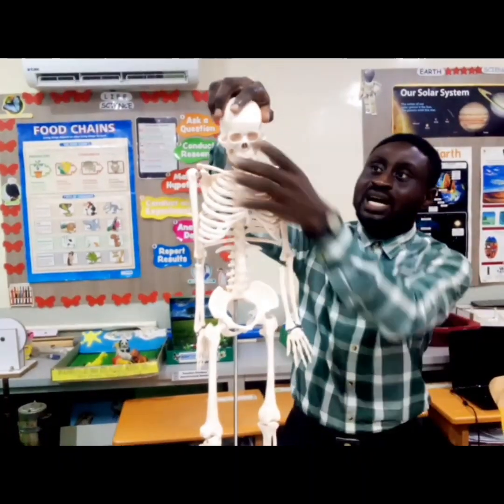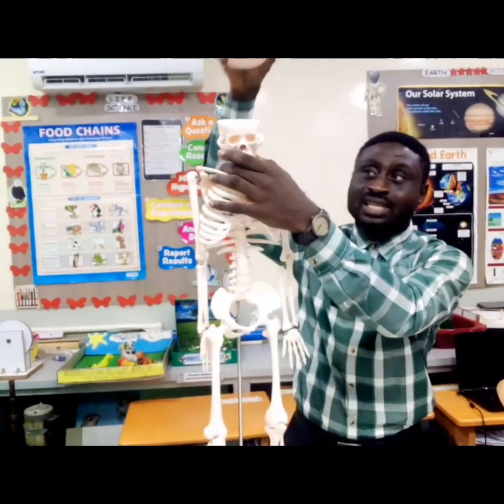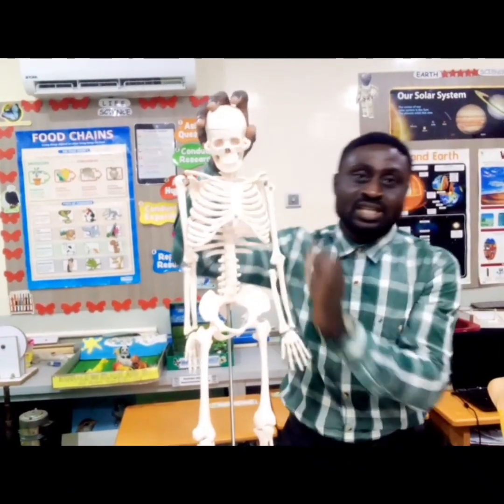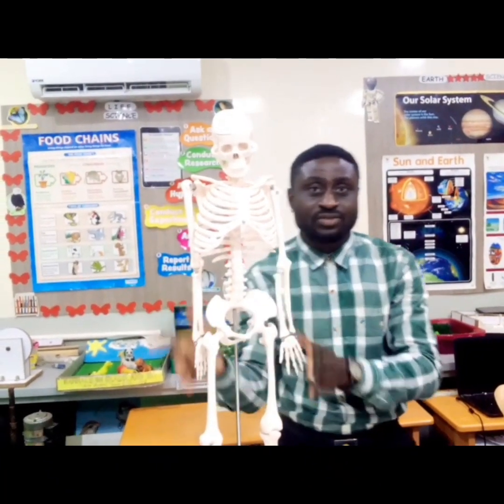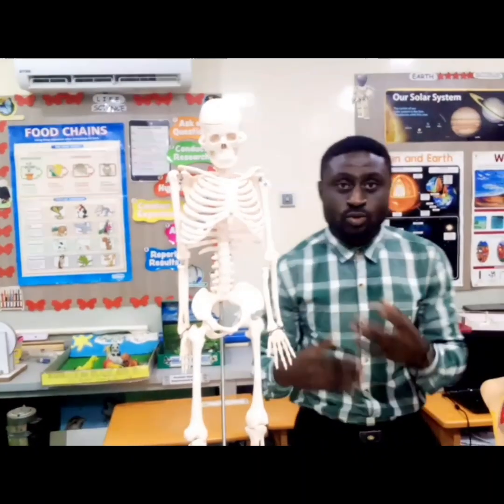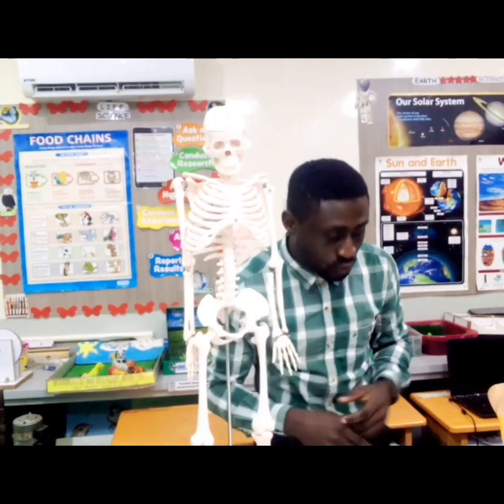Like the skull houses the brain, because the brain is a delicate organ. So it serves as a means of protection in that case. So this is a system that gives our body a framework for movement, production of blood. It gives us shape and also helps us to move, run or walk from one place to another.